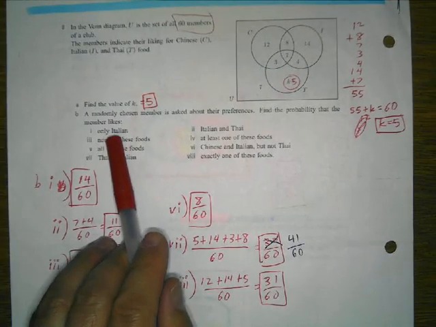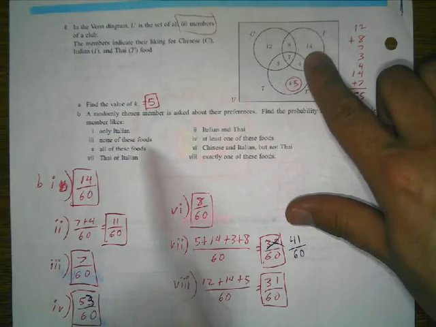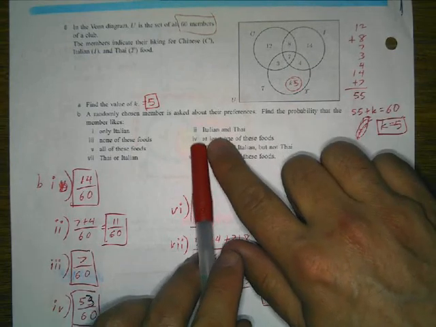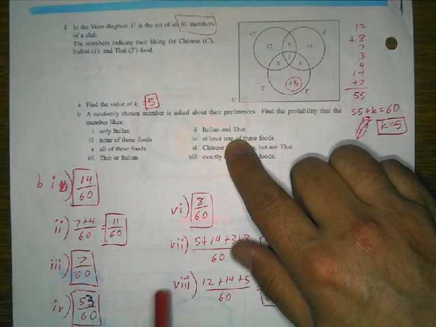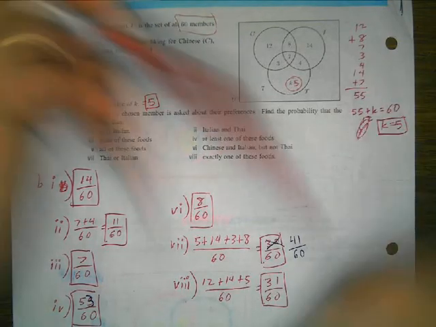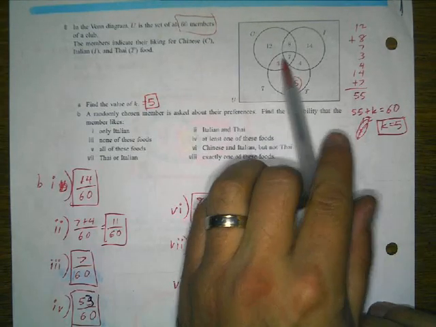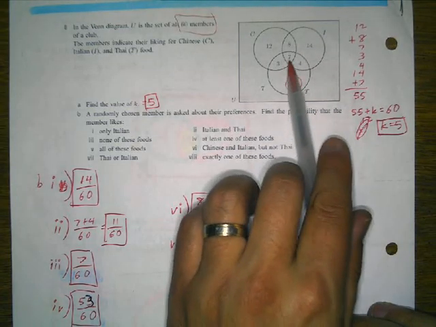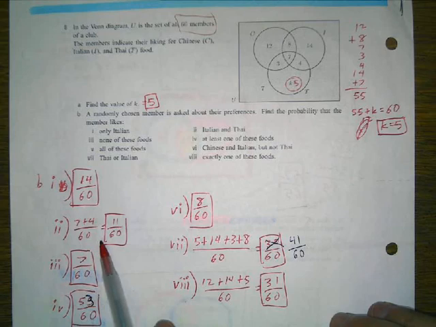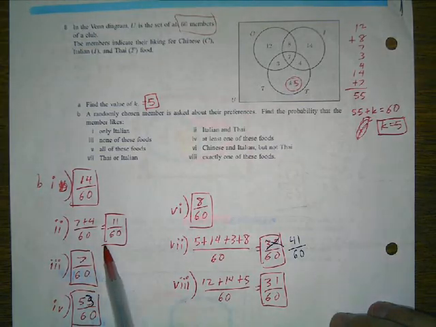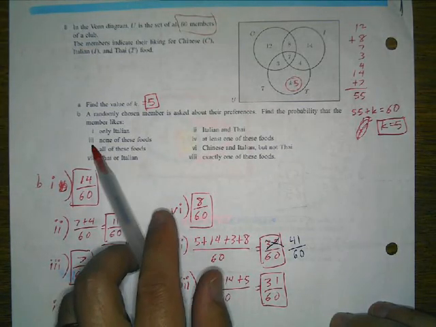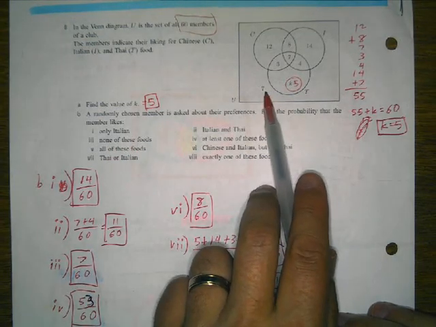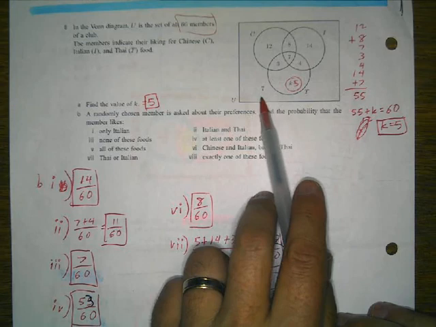Only likes Italian. Okay, that's 14 over 60. Question II. Italian and Thai food. So Italian and Thai food is going to be, here's the Italian circle, here's the Thai food circle, so 7 and 4 together is going to give me people like Italian and Thai. Okay, question III. None of these foods. Okay, it's going to be 7 because these 7 people don't like any of the foods.